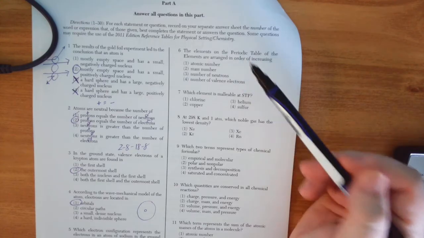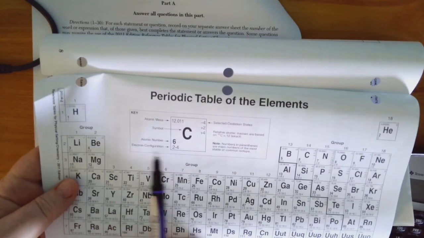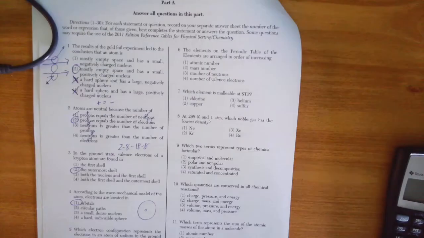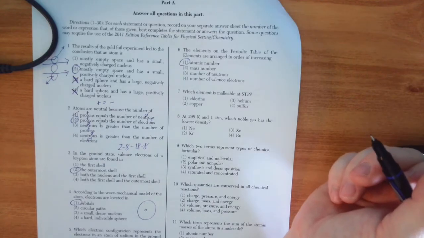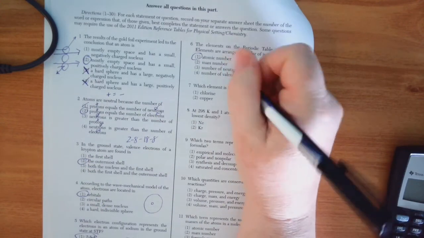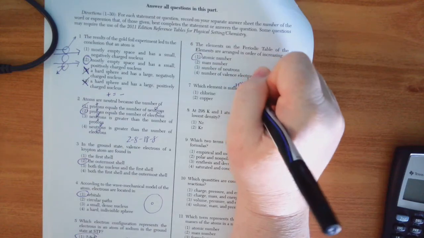The elements on the periodic table of the elements are arranged in order of increasing... What is going up as we go across? The big bold numbers, which is what? Atomic number. Which element is malleable at STP? Malleable means the ability to be hammered into sheets. Think aluminum foil. So that is a metal.